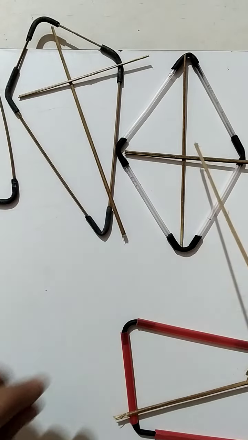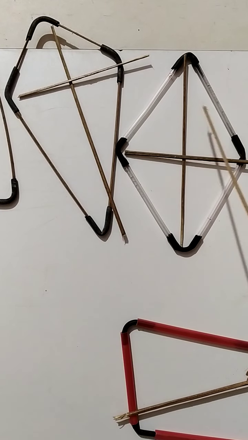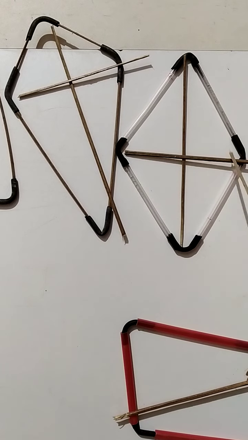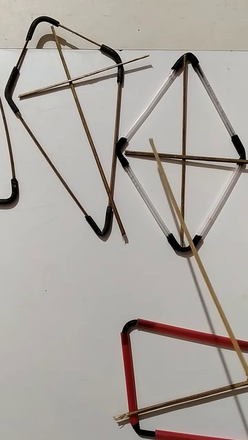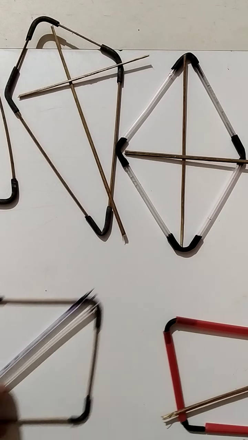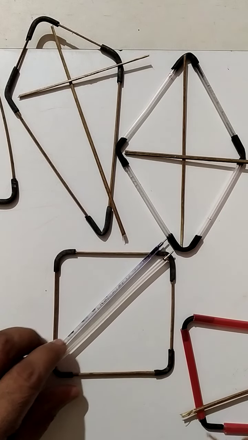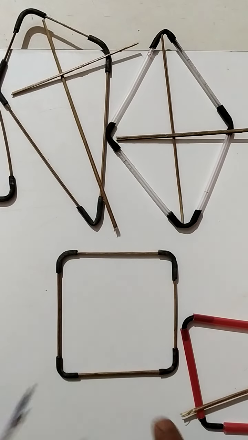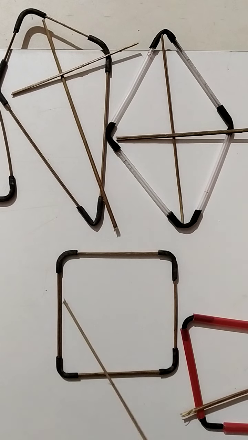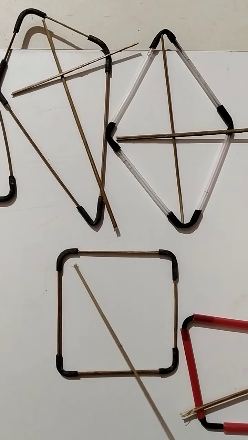Okay, so I'll just conclude. In a rhombus, all sides are equal, but not all angles are equal. Only opposite angles are equal, and the two diagonals bisect perpendicularly. Let's come to the square. This is the square. Now, see, in the square, when you compare to the rhombus, all sides are equal. Here also all sides are equal, but here the angles are 90 degrees. All angles are equal to 90 degrees.